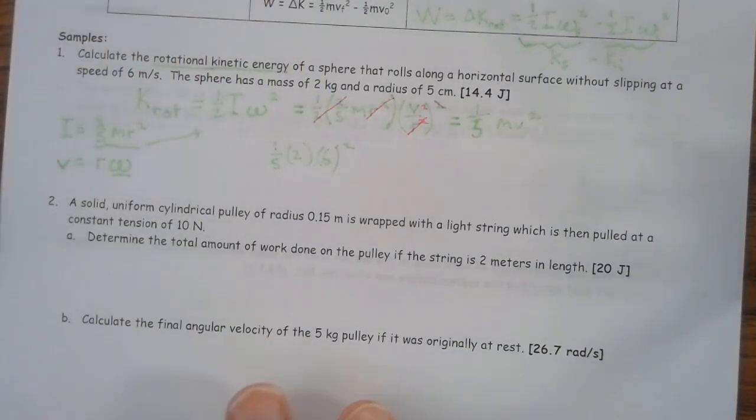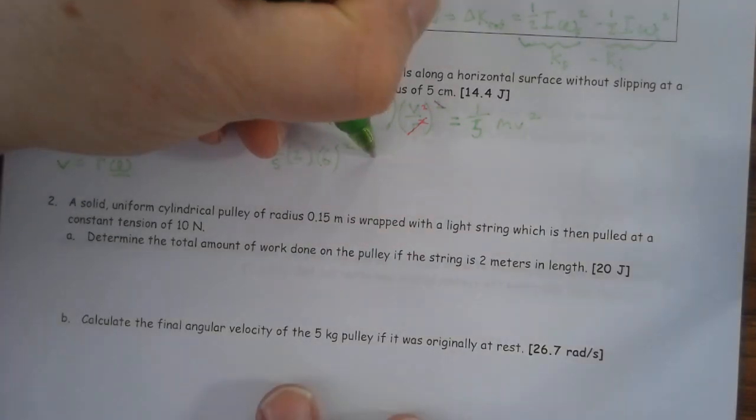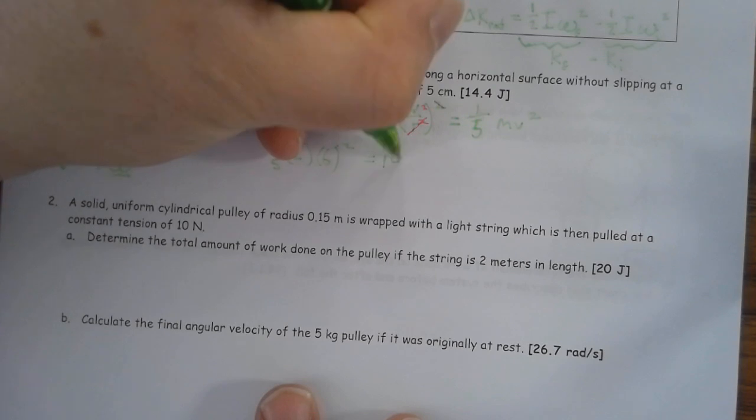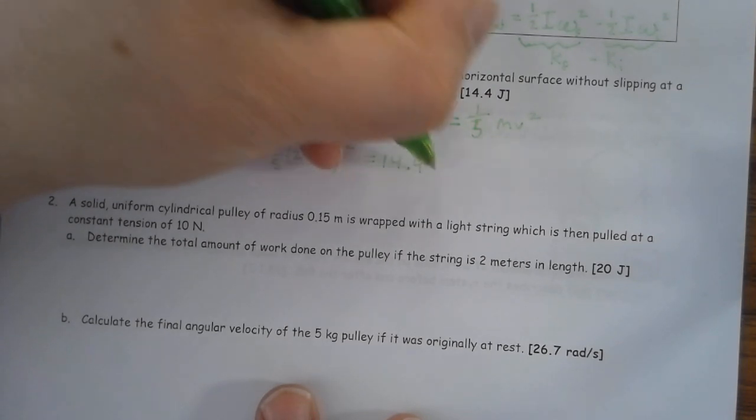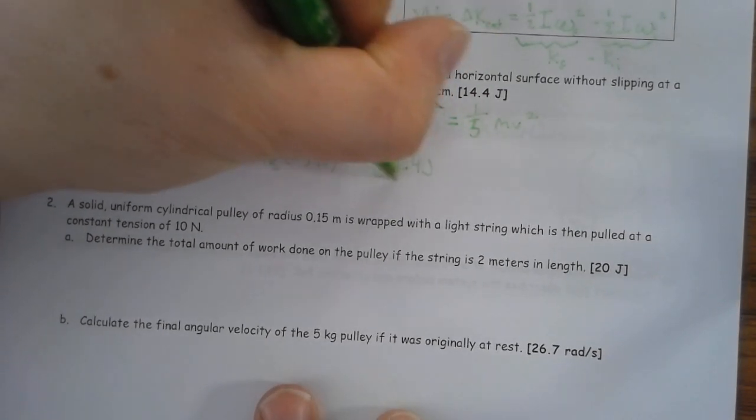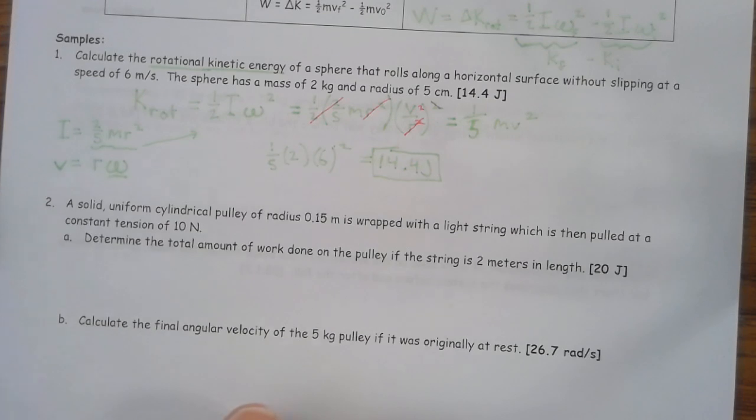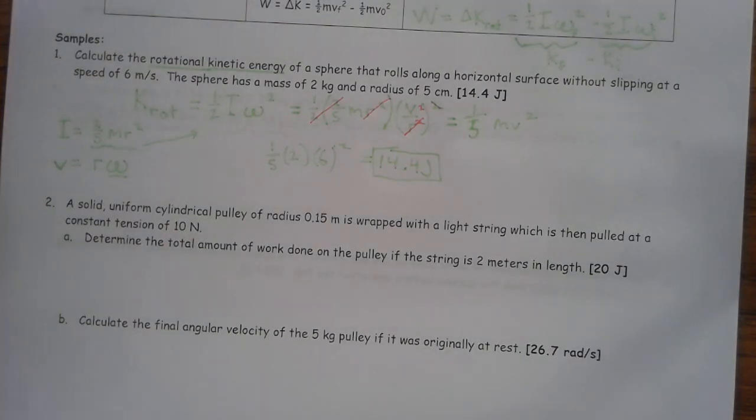One fifth, 2 times 36. Should probably be 14.4. I would try it in the calculator, make sure you can get there. In fact, I wouldn't just trust it outright, I'd type it in the calculator, but we did it last class period, so I kind of trust it right now.